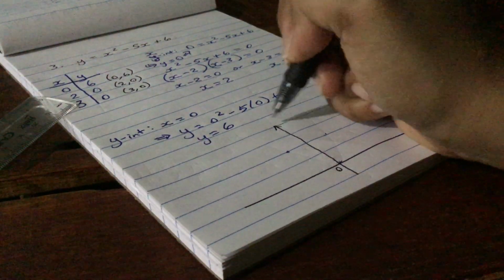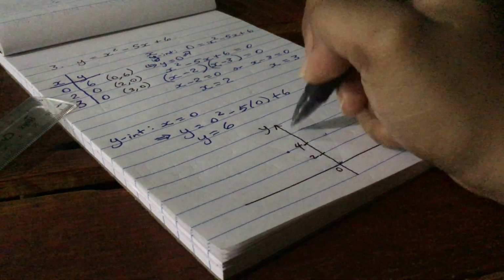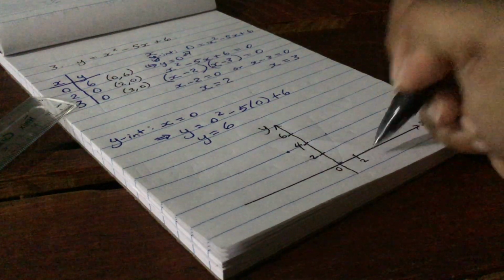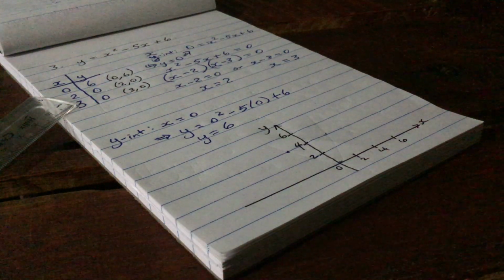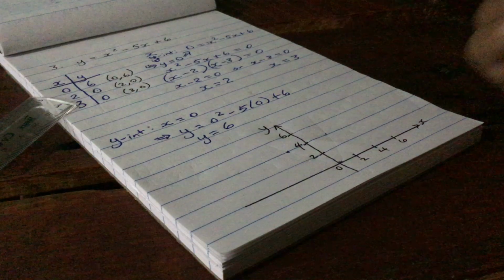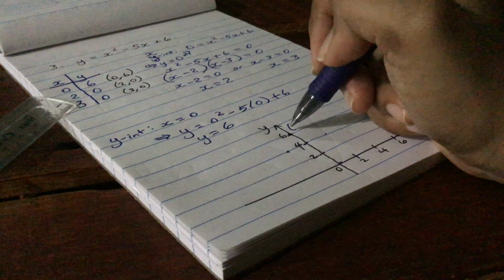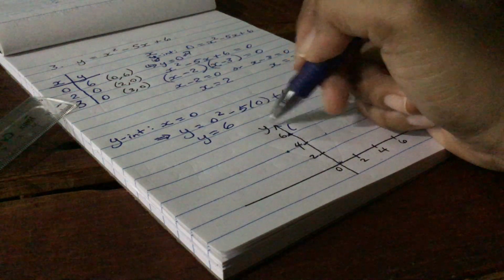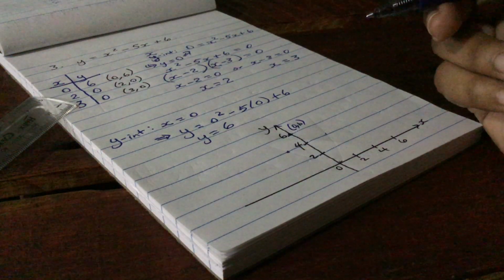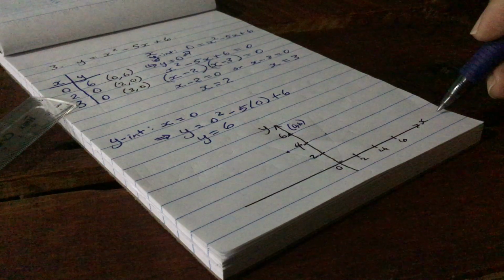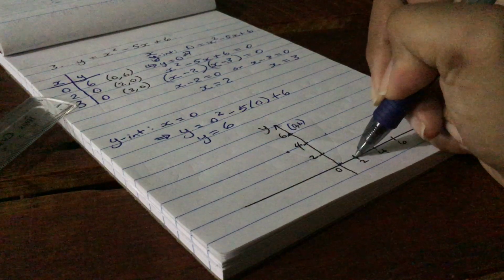So 2, 4, 6. So I need to plot 0, 6: 0 on the x-axis, 6 on the y-axis. That's my y-intercept, where my graph will cut or cross the y-axis. And my x-intercepts are where my graph will cross the x-axis. So my x-intercepts are 2, 0. So 2 on my x-axis, 0 on the y-axis.